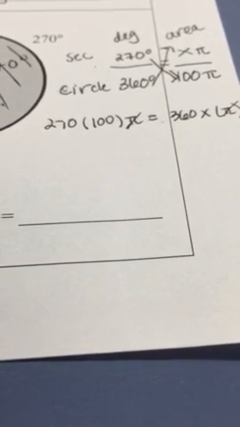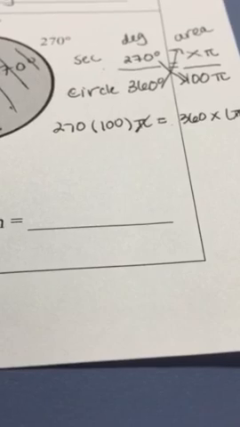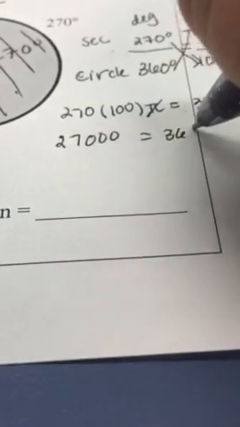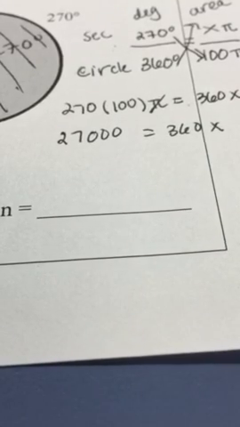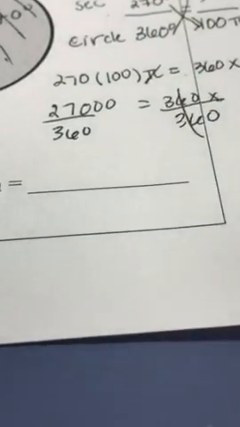Okay, so 270 times 100, we can use our calculator, or we know that's 27,000. And that's now equal to 360 times x. So we're going to divide 27,000 by 360. We'll divide both sides by 360 to isolate x. And we get 75 when we do that. So 75 is equal to x.